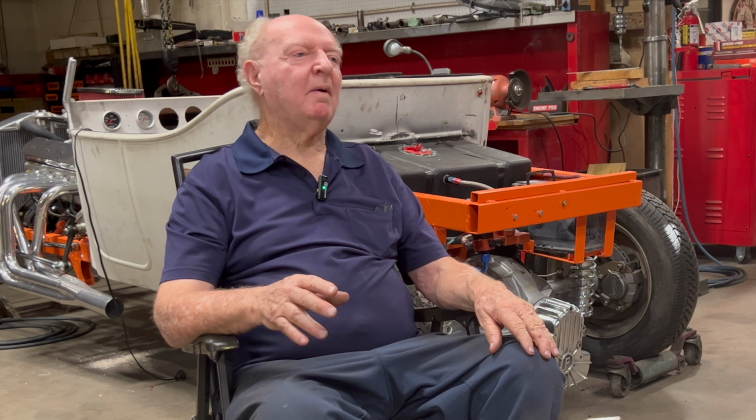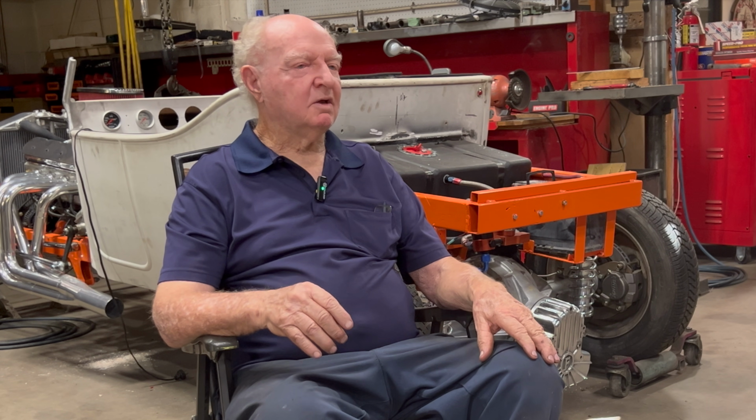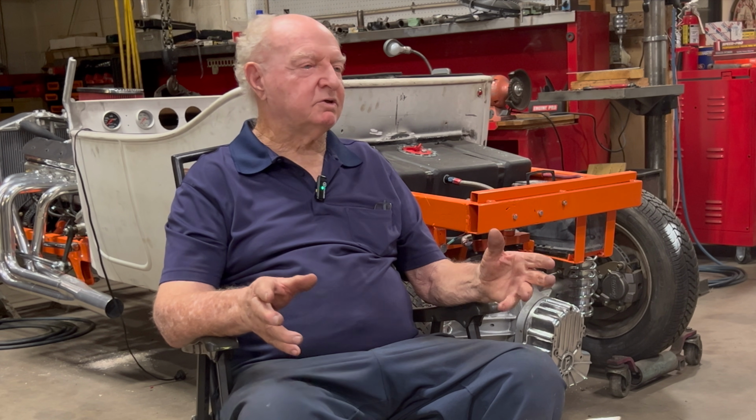Now, this first question here, they're asking about the different types of fuels and different octanes and how that works differently when you're setting up an engine for compression, for timing, and those kinds of things. Well, I don't know that much about octane, but I can answer a few questions right now.